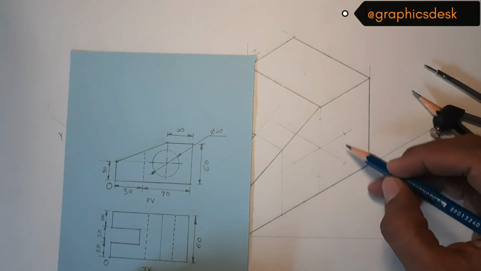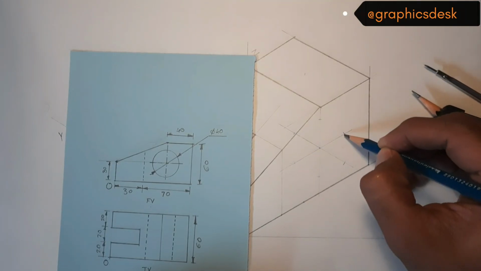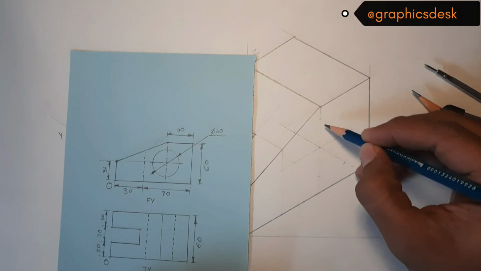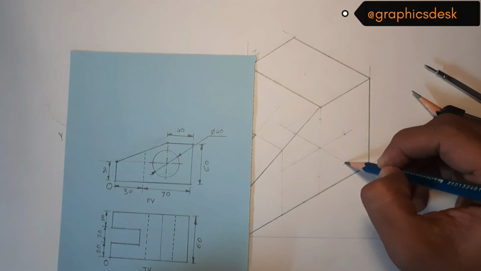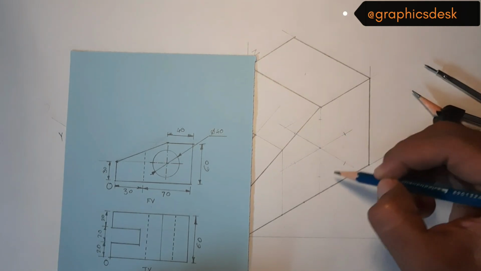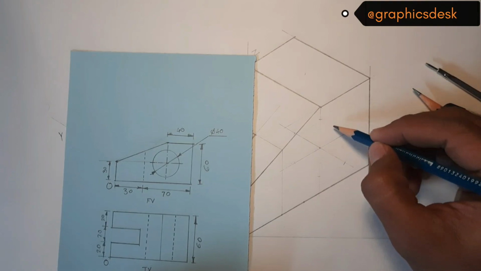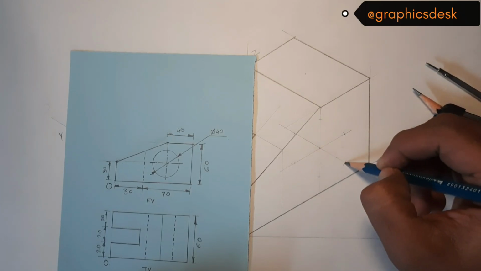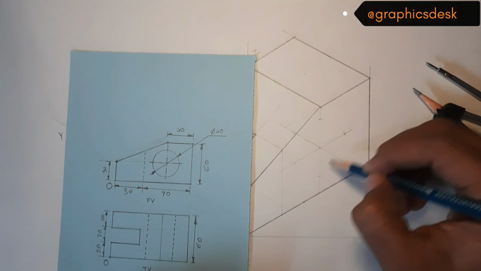So what we'll have to do is connect this point with these two and this point with these two, which will give an intersection in this section and one intersecting point in this section. And then with this being the radius, we have to draw the larger arc here, and the small arcs will have this center and this being the radius. So let's draw these lines first. This point connecting to these two points, this point connecting to these two.